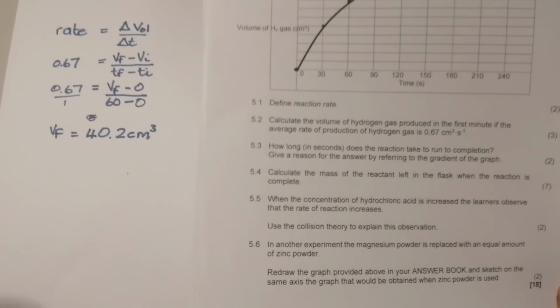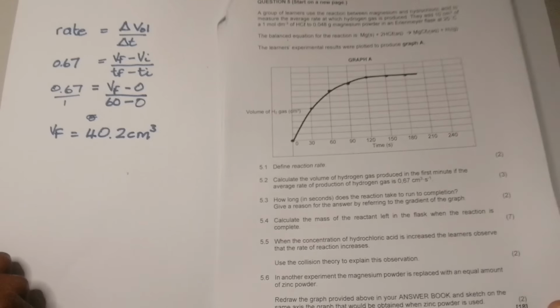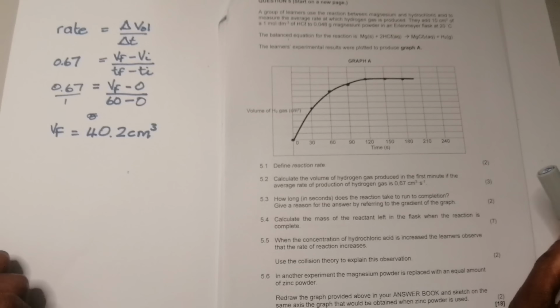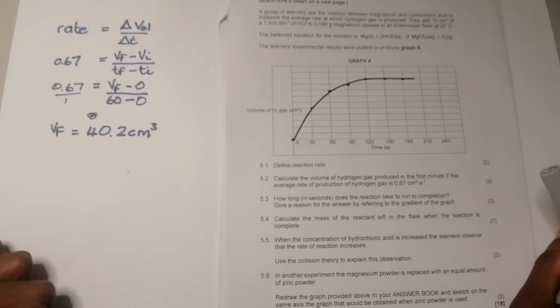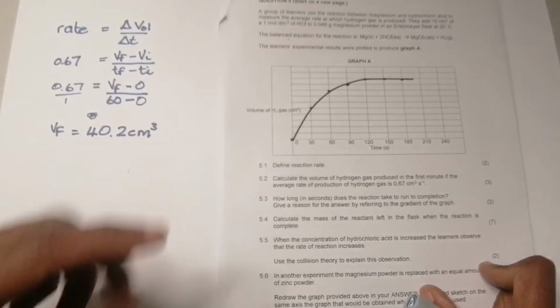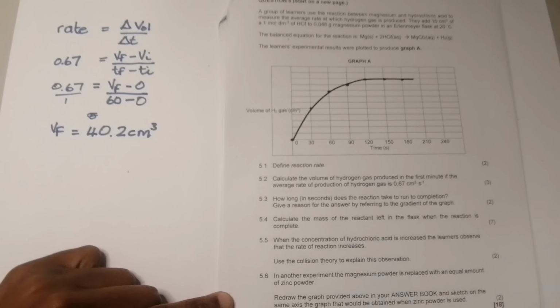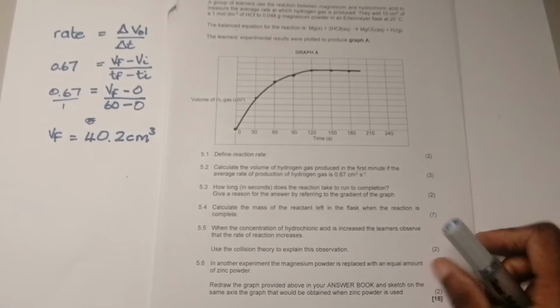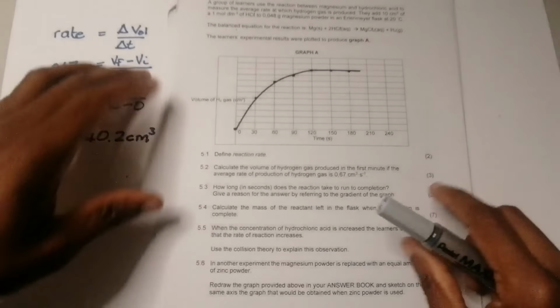So we need to check first which one is the limiting reagent, and as a result, which one would therefore be the one in excess. So we need to check which one would be our limiting reagent and which one would be in excess. So we need to check what we are given, right?